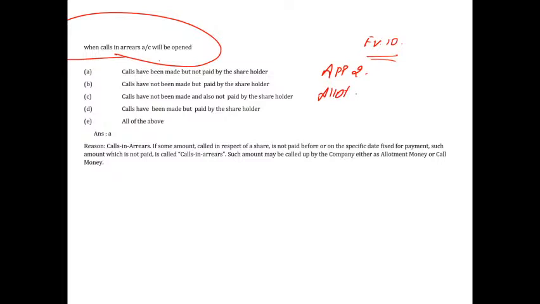All right. Next, when will calls in arrears be opened? Again, this is related to the basics of issue of shares. Guys, understand, what do calls mean? Suppose your face value is 10 and issue price is also the same. Some companies will collect the entire 10 rupees at the time of application itself. They'll say you pay me at one stretch. Few companies will say, no, I have some ways. At the time of applying, you just pay me 2 rupees. At the time of allotment, when I'm giving you the shares, you give me 3 rupees. That is sufficient for now. Then whenever I want, I will ask you.